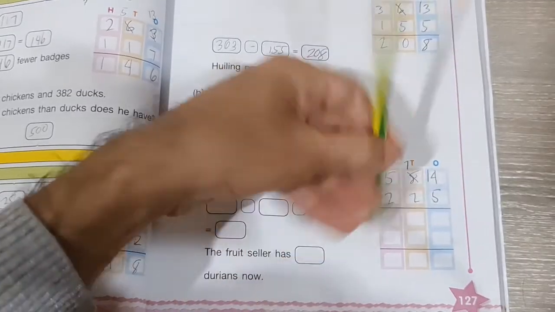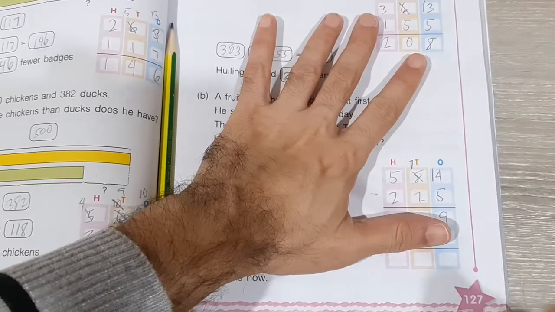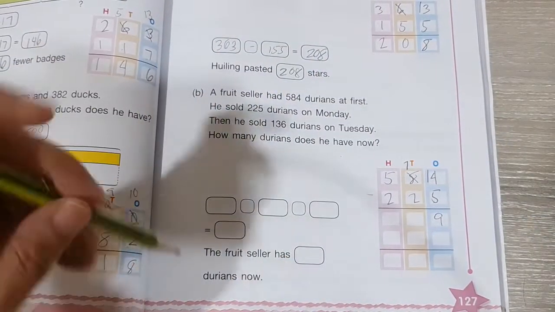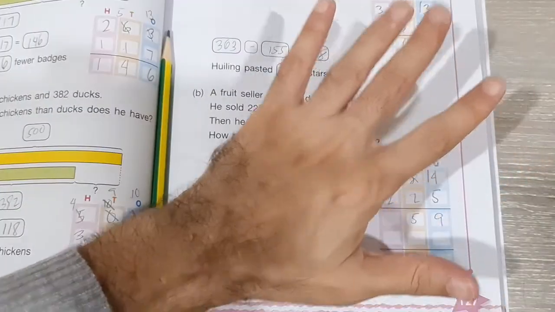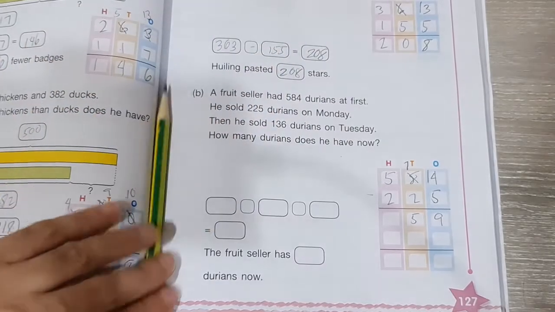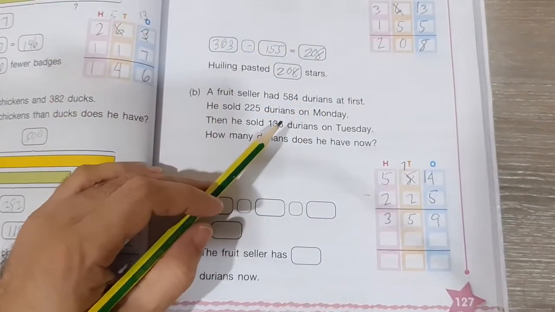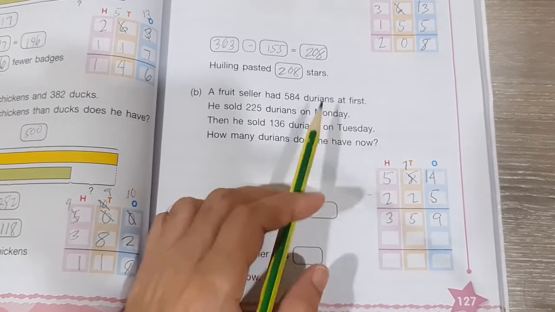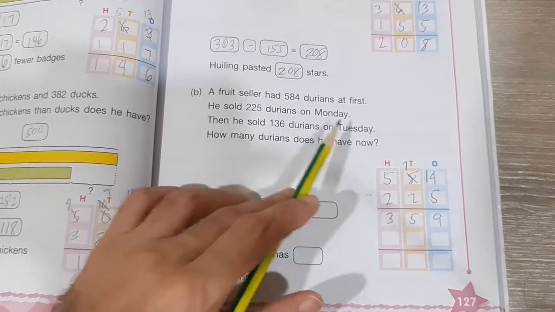So we write here 9. 7 take away 2 is 5. 5 take away 2 is 3. Now, he had 359 durians left, but he sold 136 durians on Tuesday.